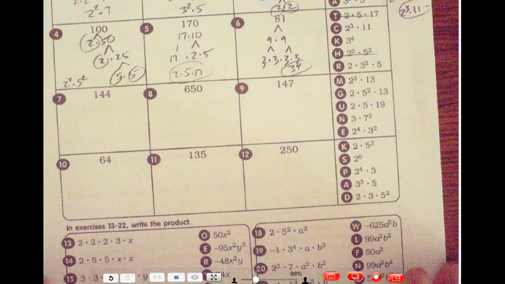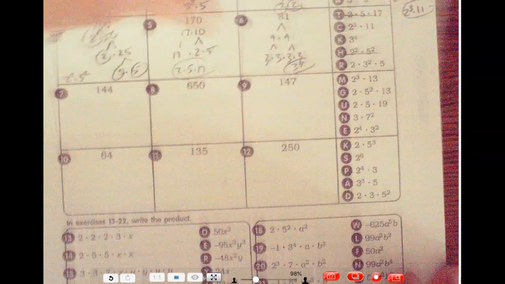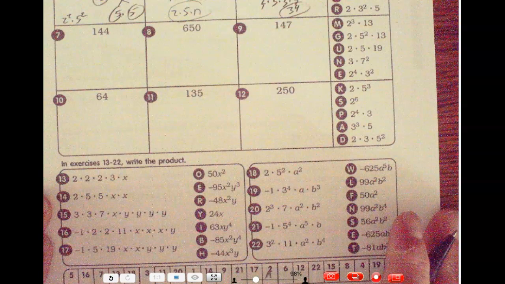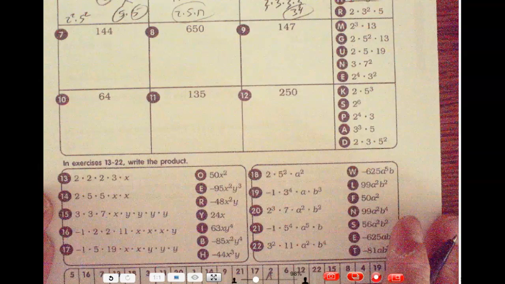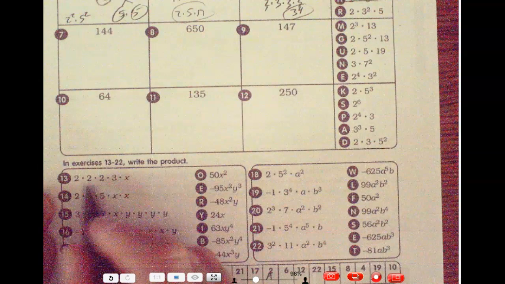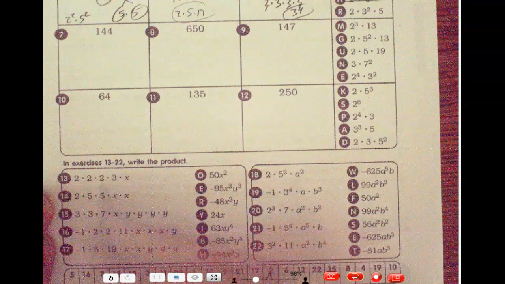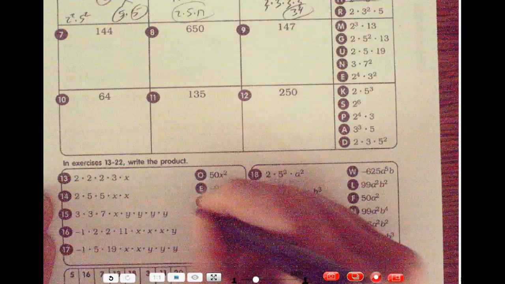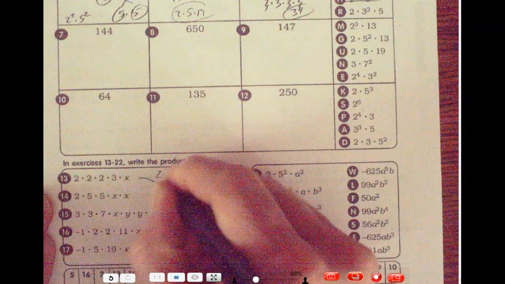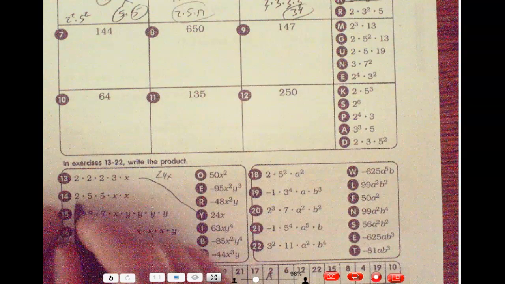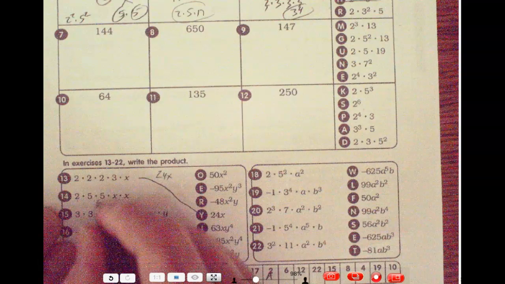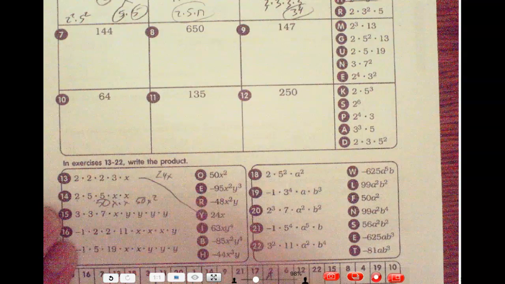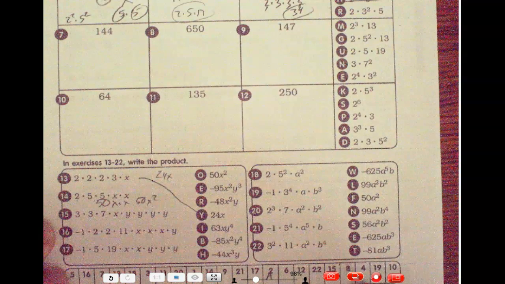These ones here, a little more complicated down the bottom. Let's take a look at a couple of them. We need to write the product of these. Well, you can use a calculator. I can probably do some of this stuff in my head. 2 times 2 times 2 is 8. 8 times 3 is 24 times x. Well, that's just going to be 24x. This one here would be 2 times 25, so that would be 50. And then you got x times x, which is 50x squared. So where's 50x squared?